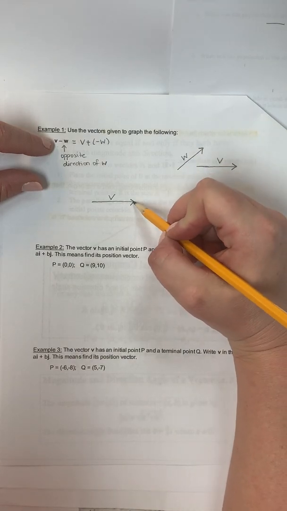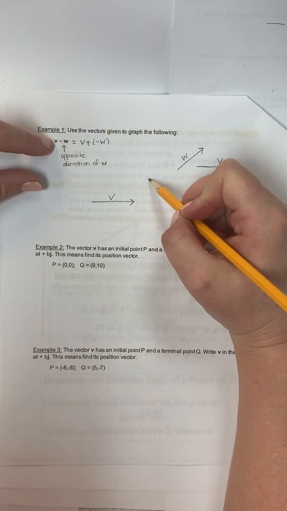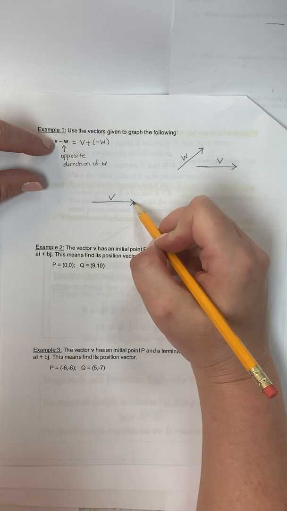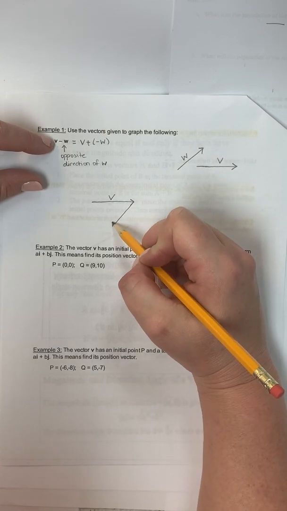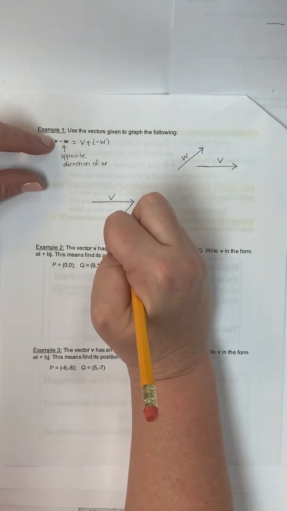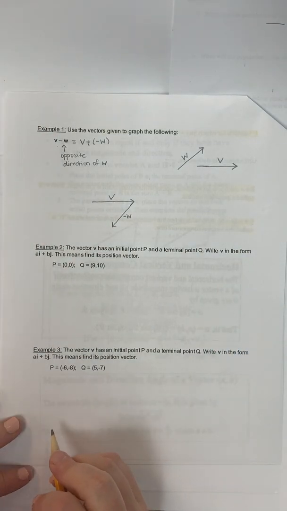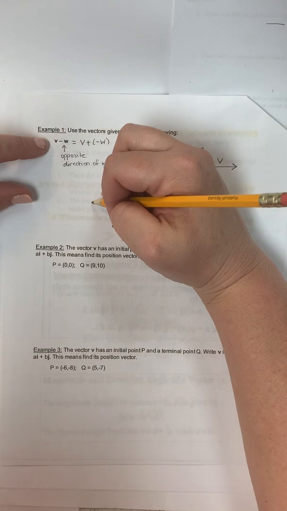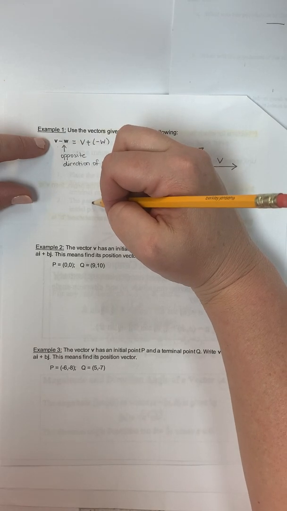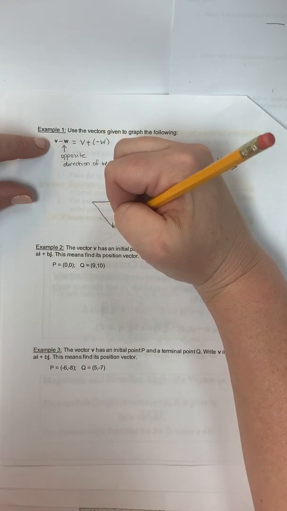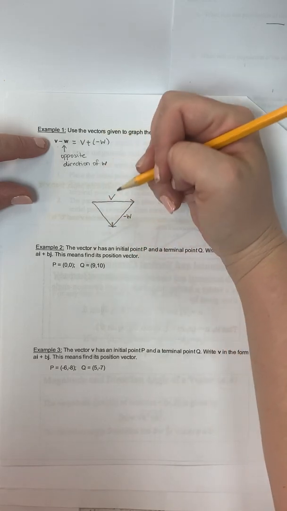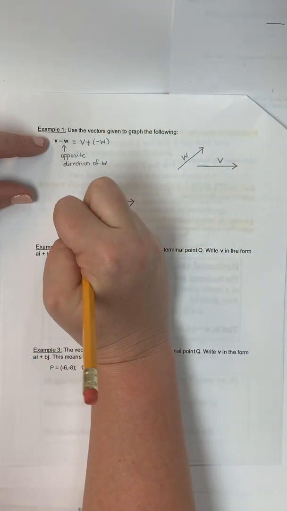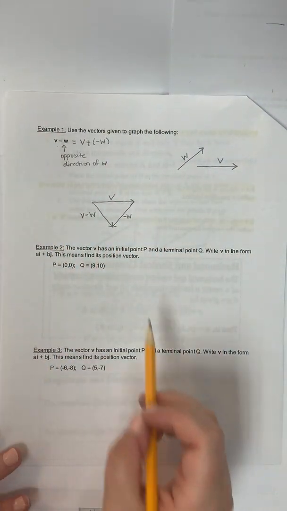So I'm gonna start here. I'm not gonna go up for positive W. I'm gonna go down negative W, okay? Then my answer, my V minus W, is gonna be what connects from the initial point of V to the terminal point of negative W. This is V minus W.